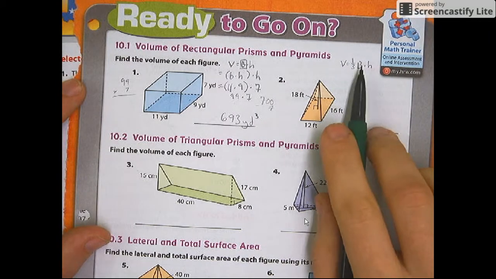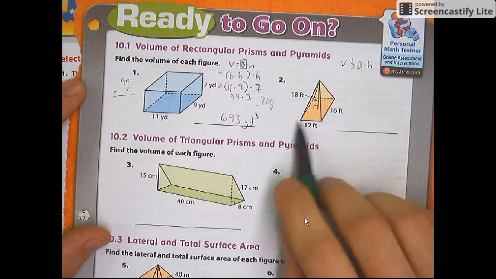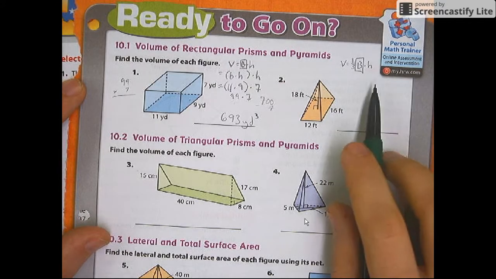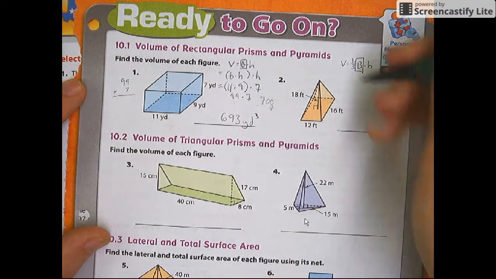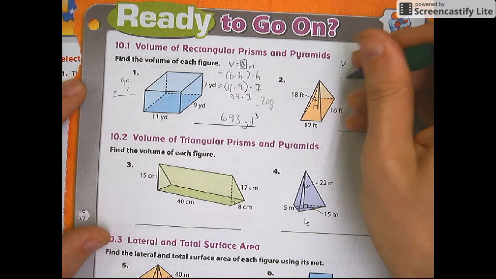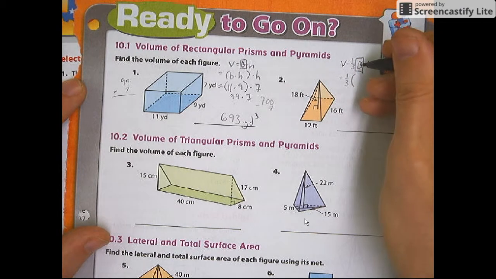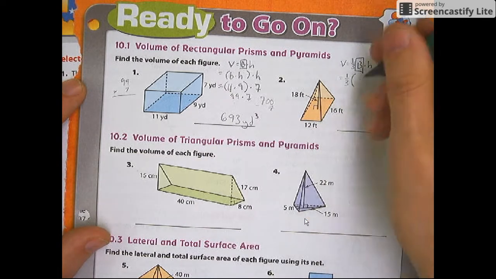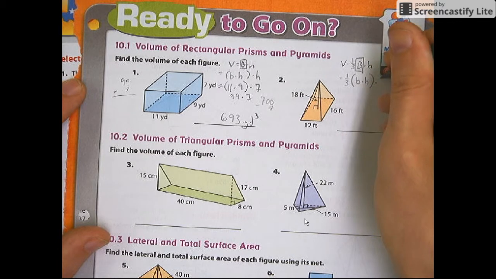Anytime I see this big B, I'm going to go ahead and put the shape of my base around it. So in this pyramid, my base is a rectangle. So I'm going to draw a rectangle around this letter B. That is a reminder for me to use the formula for the area of a rectangle in my next step here. So I'm going to bring this down, 1/3 stays. Inside of my parentheses, the rectangle, well, we just did it for this one. It's base times height. And then times height again.